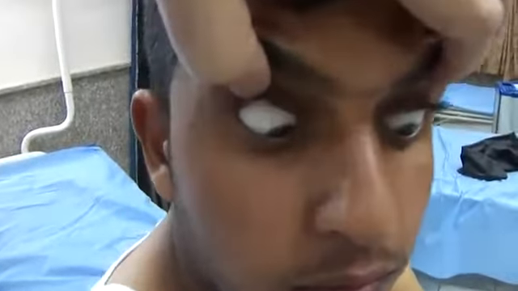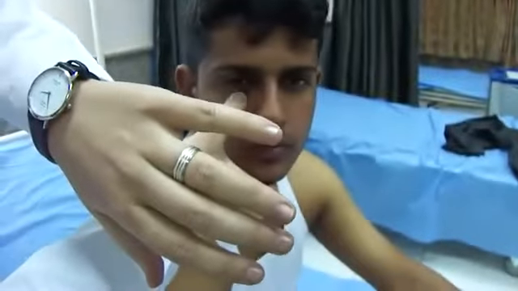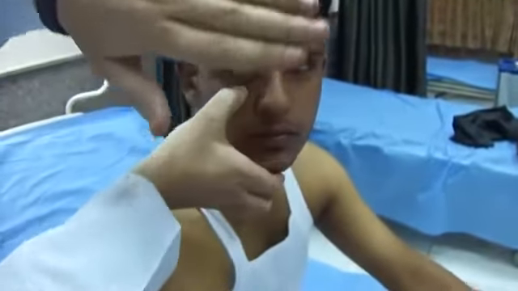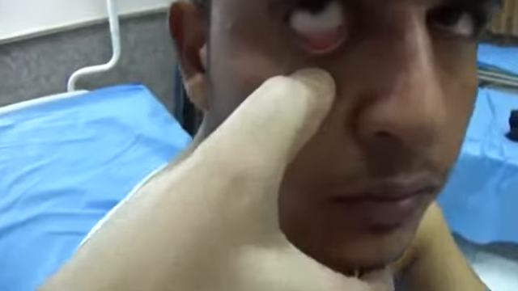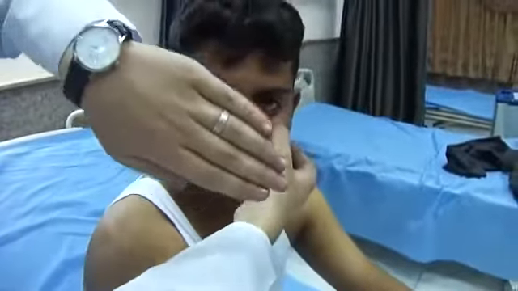Okay, if we see here both sclera are visible, we can detect whether there is yellowish discoloration or not. After that, I'll ask the patient to follow my hand up and I'll press to see the conjunctiva. Okay, the other one.